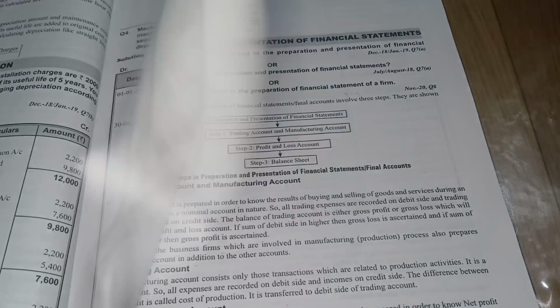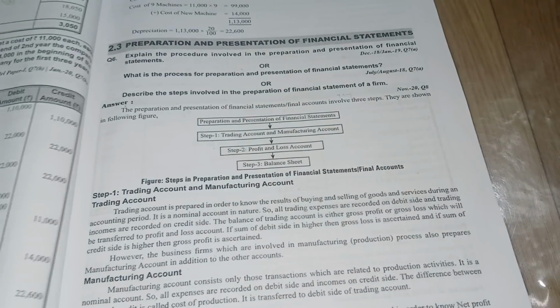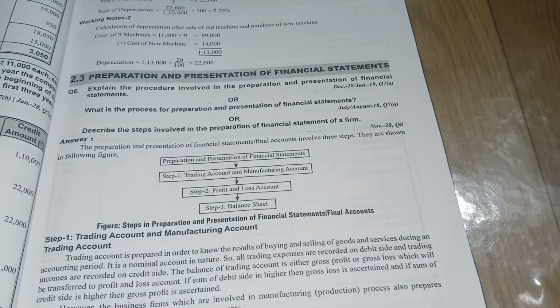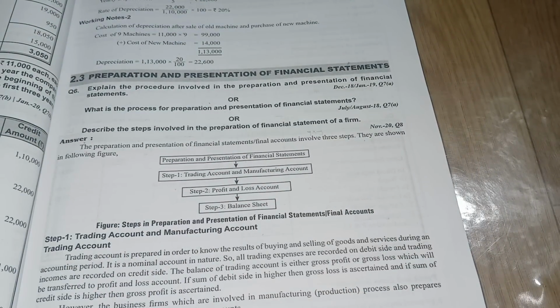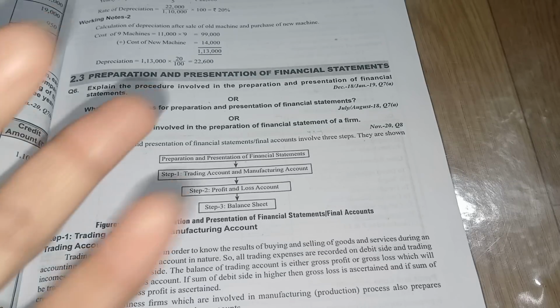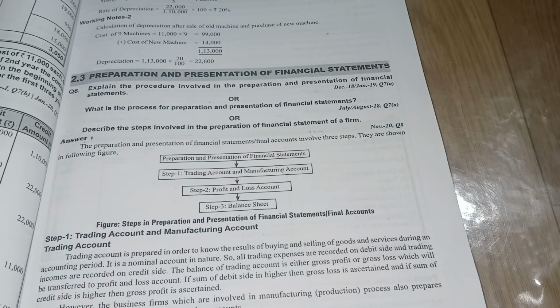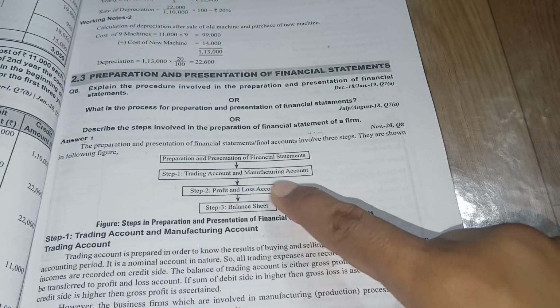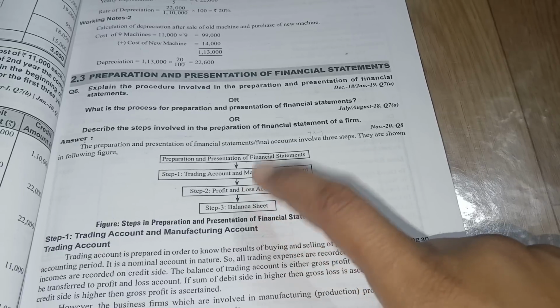Okay. Next important thing you are having, preparation and presentation of financial accounting and financial statement or final accounts. So in final accounts, how many accounts we will prepare? 3 accounts we will prepare. Trading account, profit and loss account, balance sheet statement.